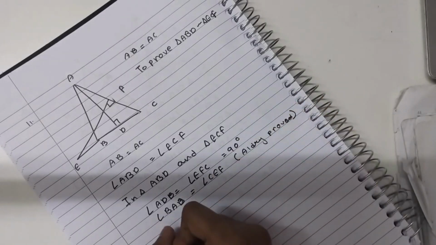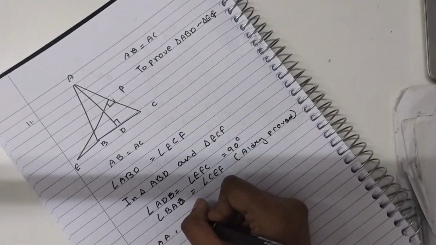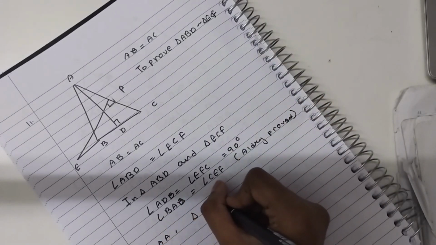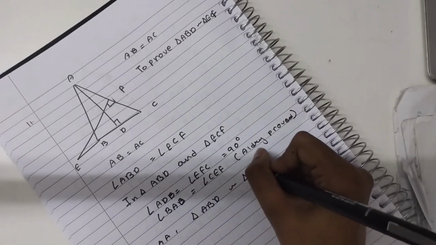So using the angle-angle criterion, we can say that triangle ABD is similar to triangle ECF.